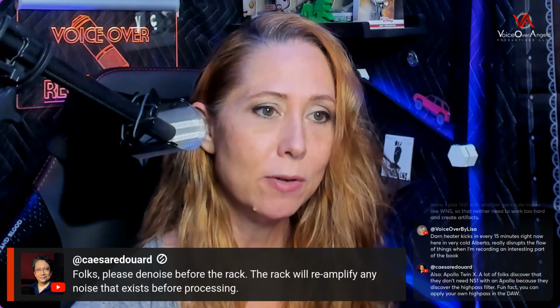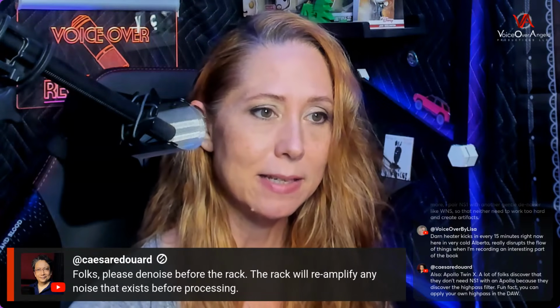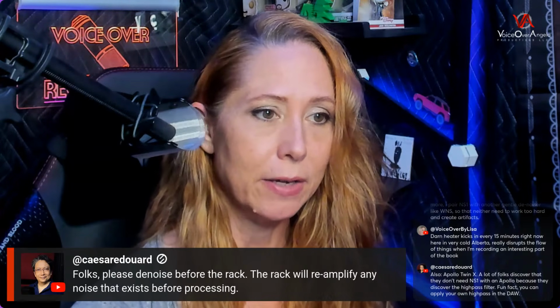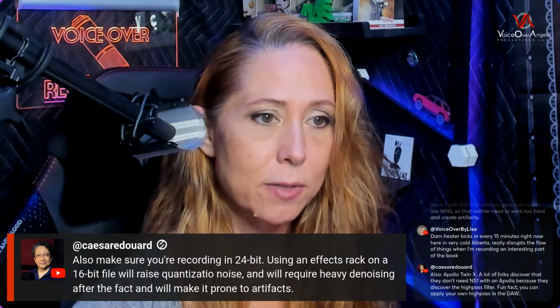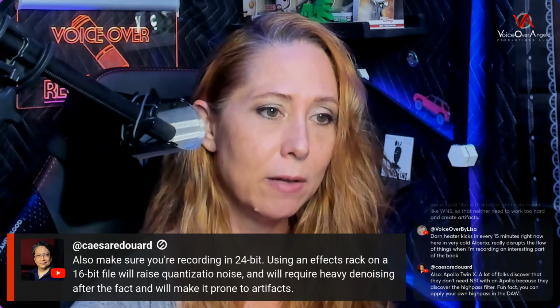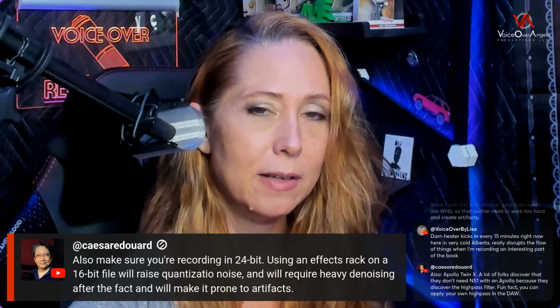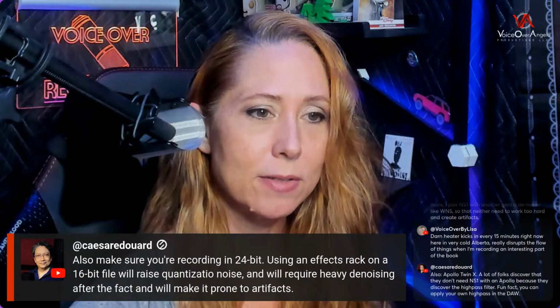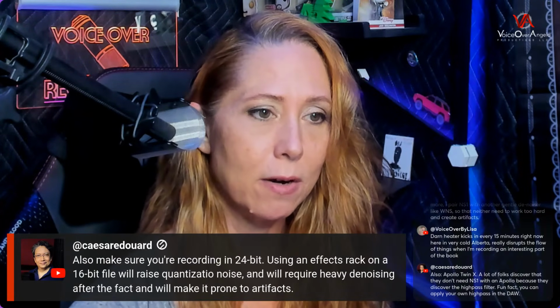Folks, please denoise before the rack. The rack will re-amplify any noise that exists before processing. There you go. Caesar then says, also make sure you're recording in 24-bit. Using an effects rack on a 16-bit file will raise what is that? You're just getting fancy with your Scrabble words. And will require heavy denoising after the fact and will make it prone to artifacts.